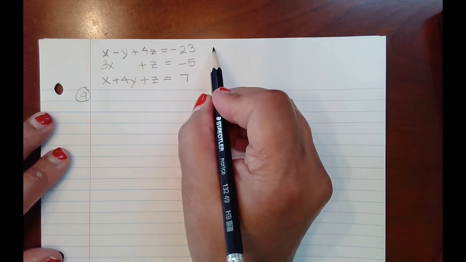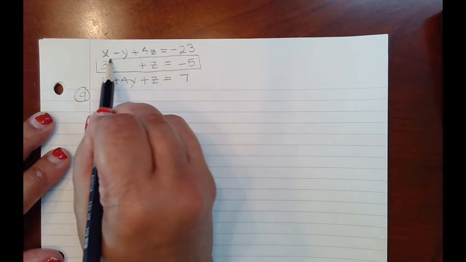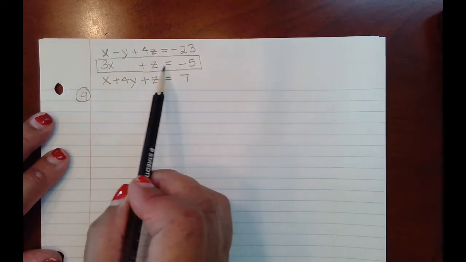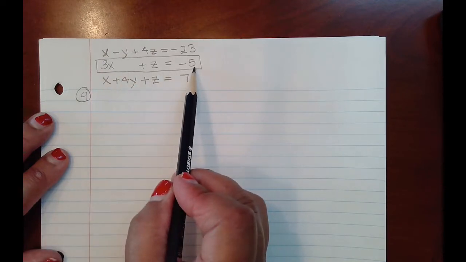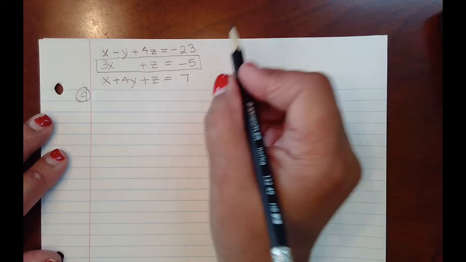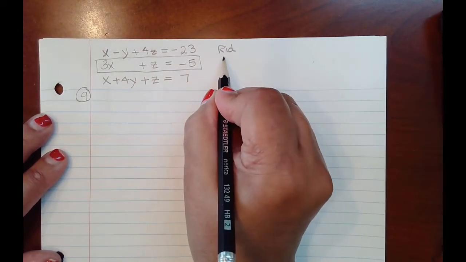So I'm going to move those over here. Right now, we already have an equation that has only 2 variables, very desirable. And we're going to follow the lead that this equation is giving us. It's saying create another equation that only has x and z. In other words, get rid of the y term.